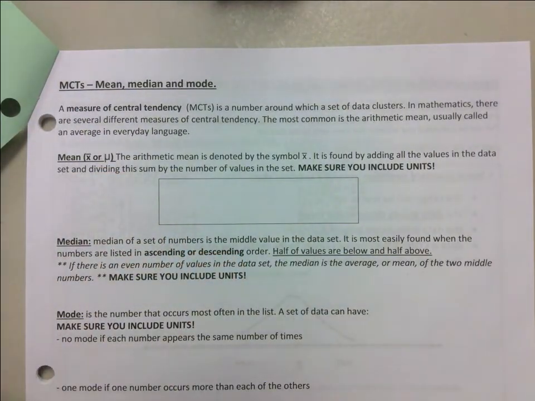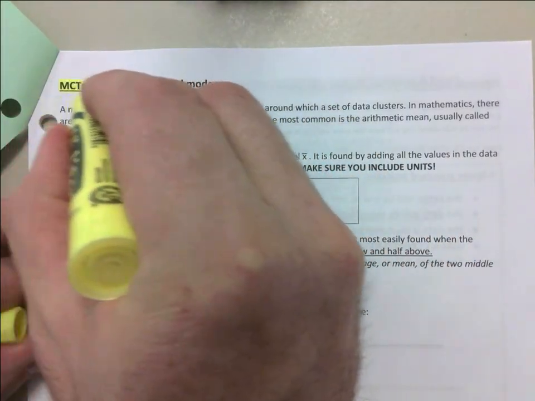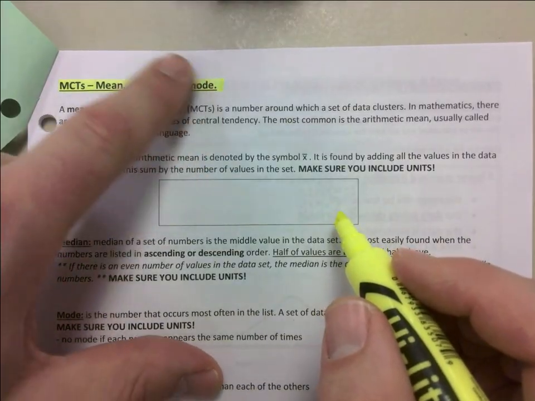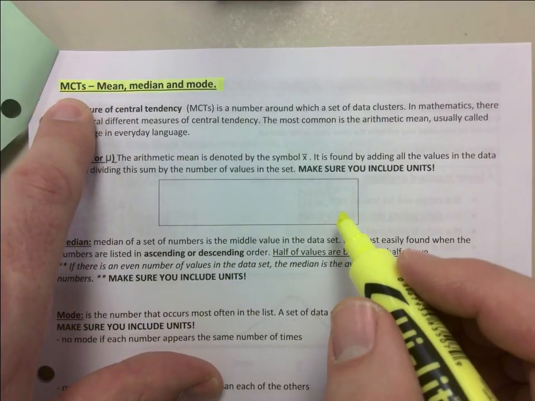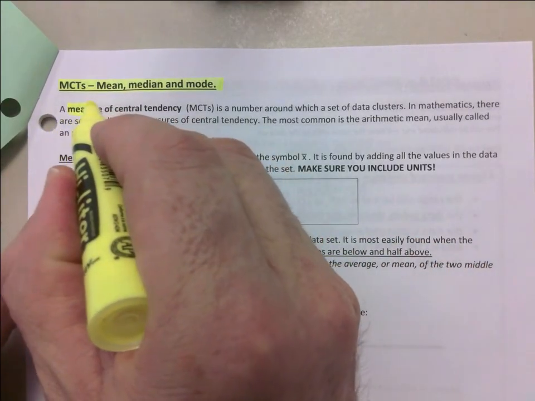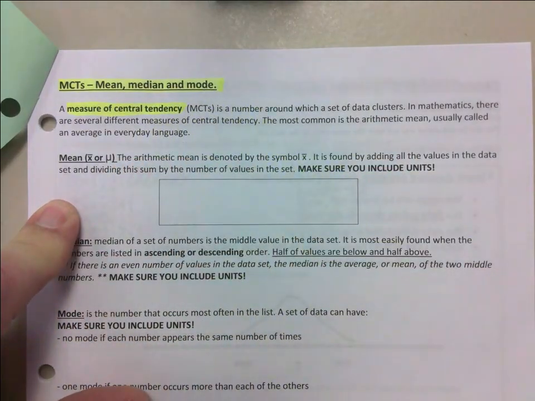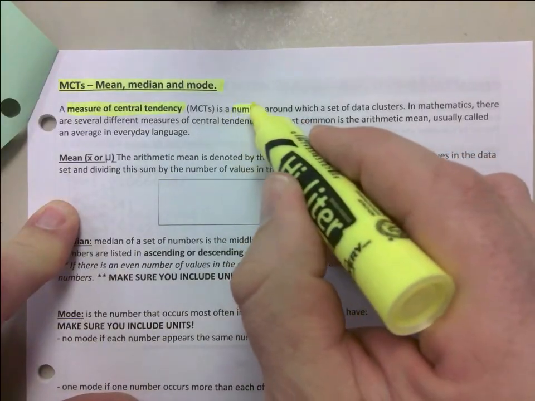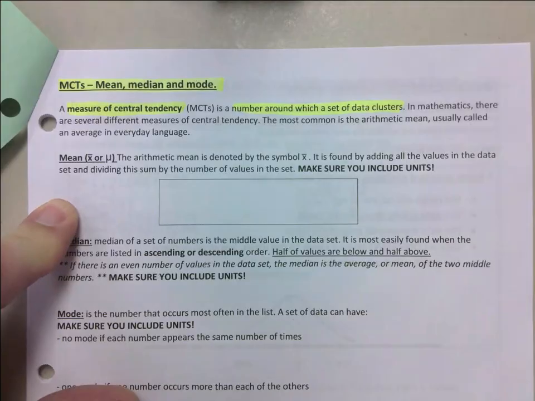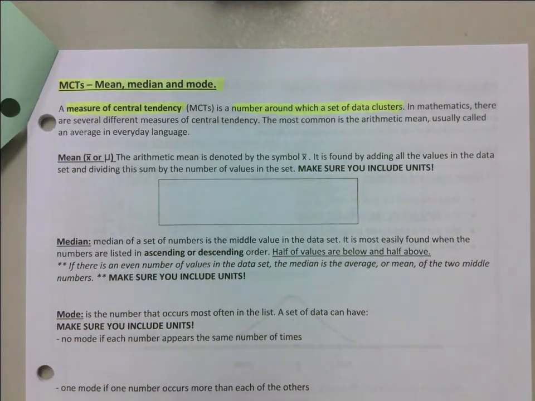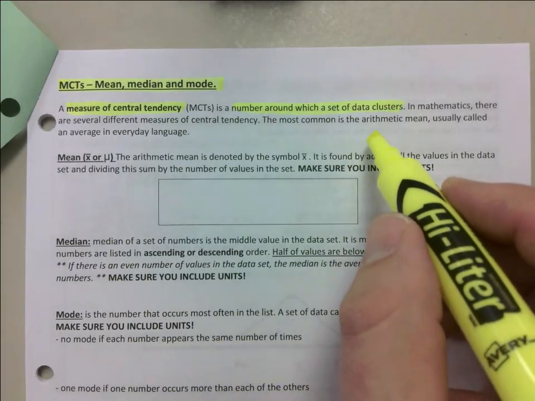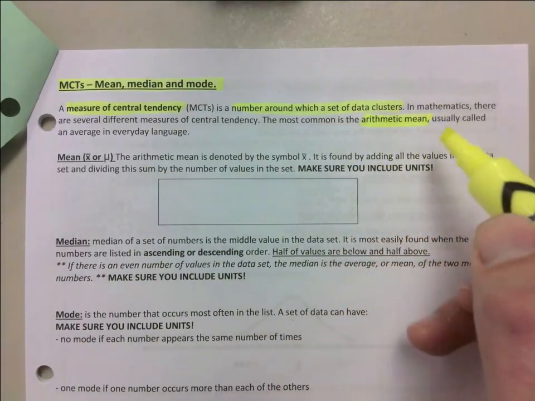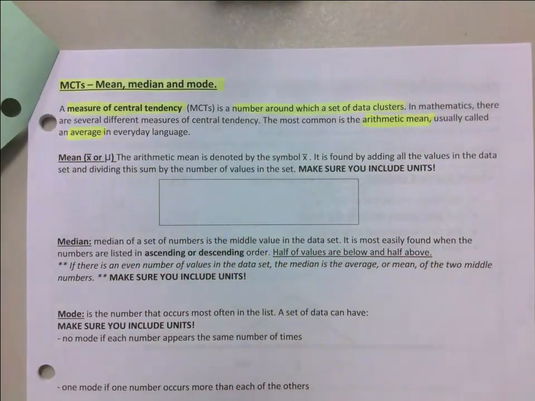So mean, median, mode. Altogether, collectively, they're called MCTs, okay? They're measures of central tendency. They try to find the middle. It's the number around which the data tends to cluster. The most common one is the arithmetic mean, usually called the average as well. The arithmetic mean is the most common. It's called the average in everyday language.